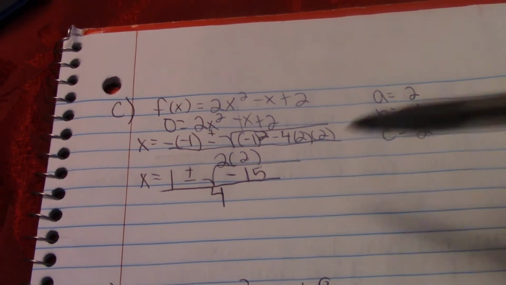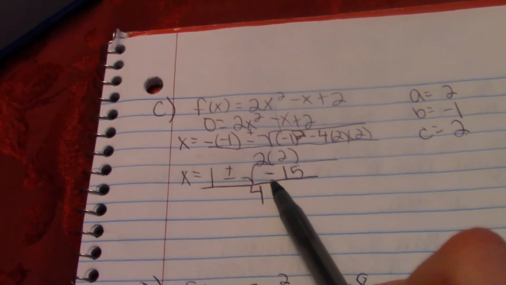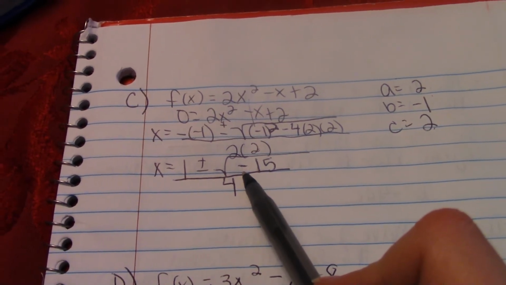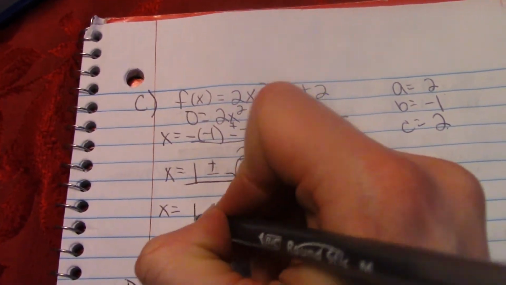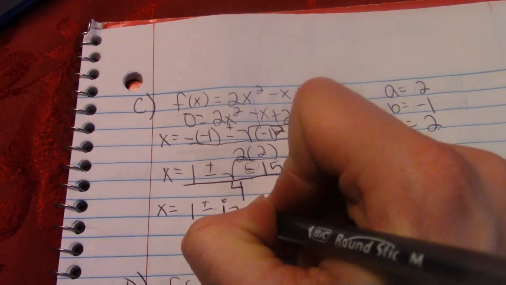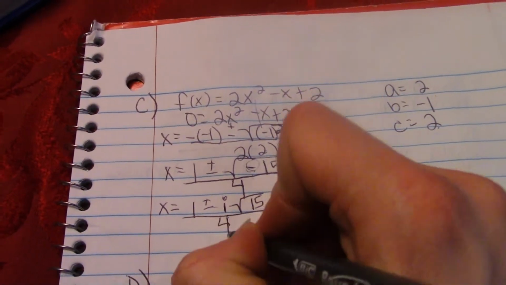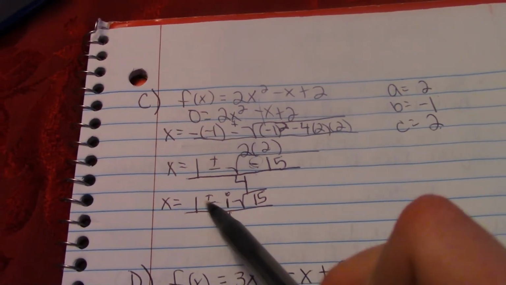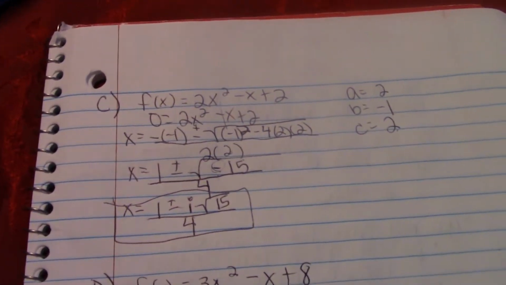Okay, so let's see, can we break this down? Well, we can't break down the 15, but there's a negative. We learned that we have to make that into a complex number. So x equals 1 plus or minus. That negative becomes the I square root of 15. If we could break down 15, we would, but we can't. Over 4. Since 4 doesn't go into I or 1, that is our answer right there.